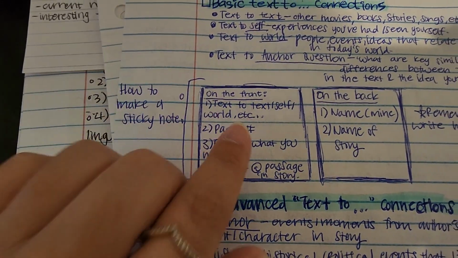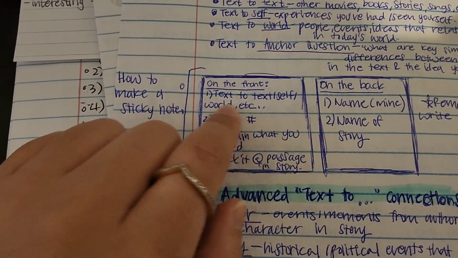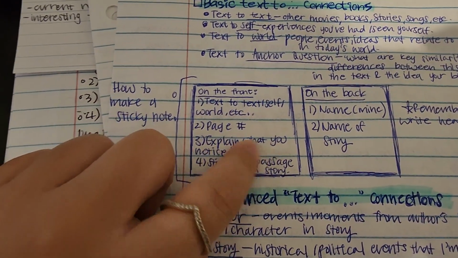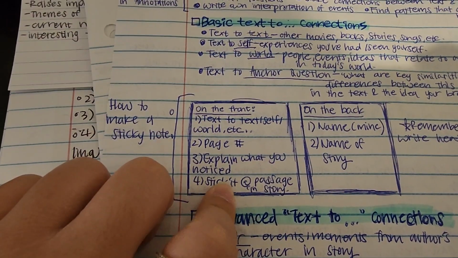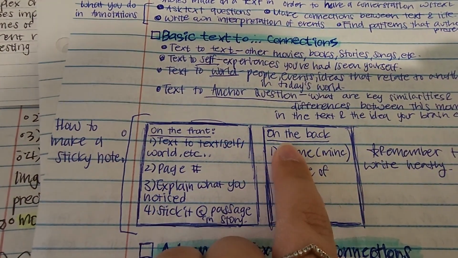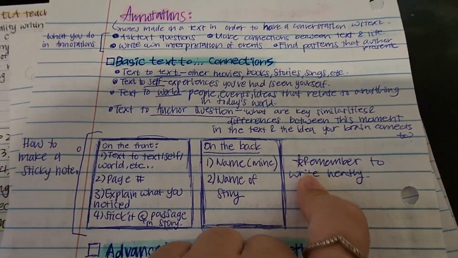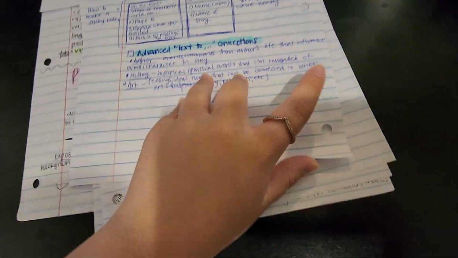So how to make a sticky note. On the front of the sticky note: 1, text-to-text, self, world, etc. 2, page number. 3, explain what you noticed. 4, stick it at the passage in your story. On the back, your name and the name of the story. Remember to write it neatly.